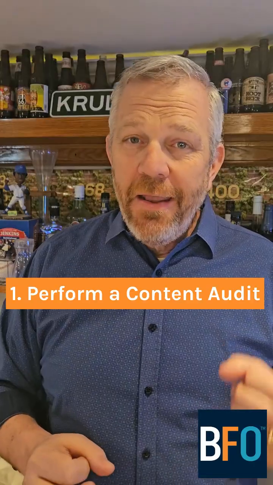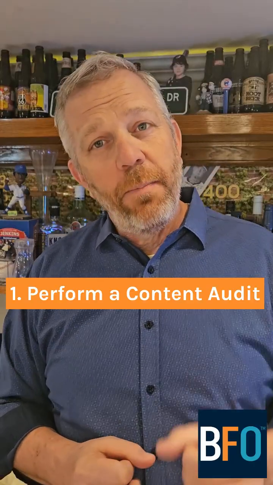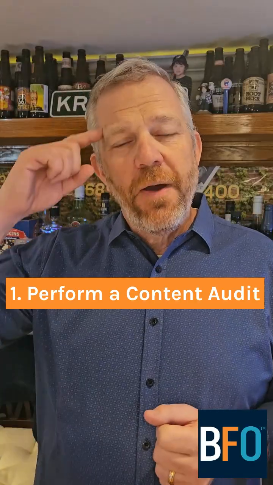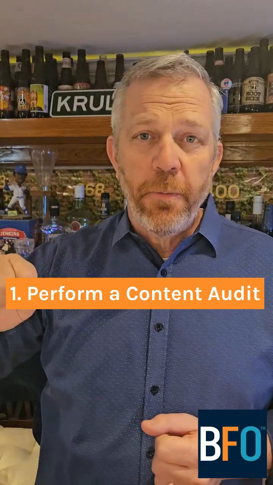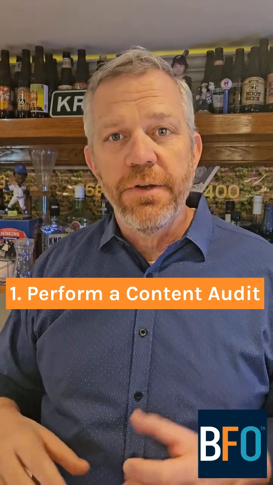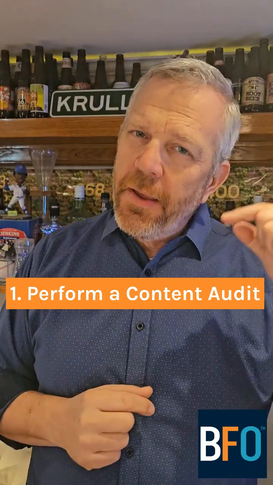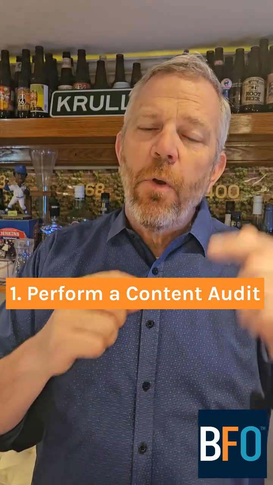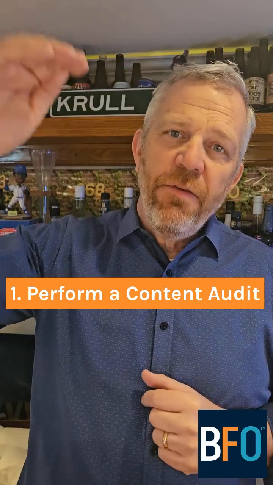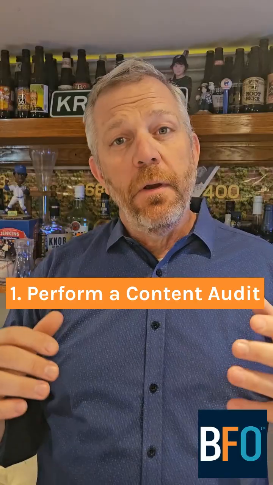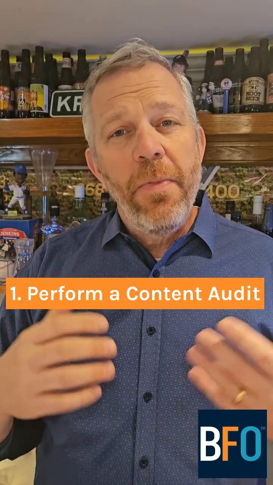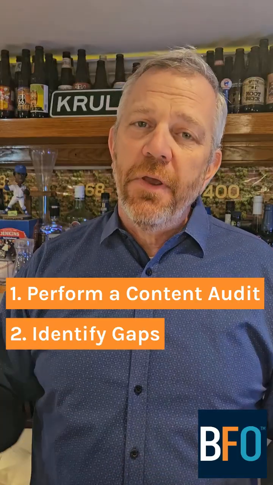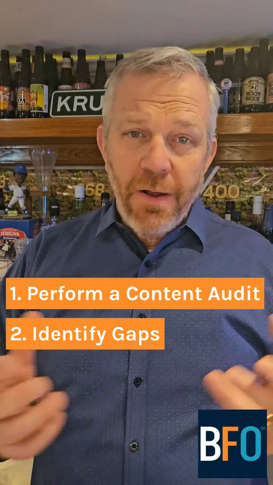So I want you to do a content audit. And it's not just a content audit, it's a topic and cluster audit. Find the related content. If you believe you have a pillar page or a page that can be a pillar page, find out what other content is related to that and figure out what those topics are and how they fit into the pillar hierarchy. From there, identify your gaps and you can start filling gaps with smaller content pieces.